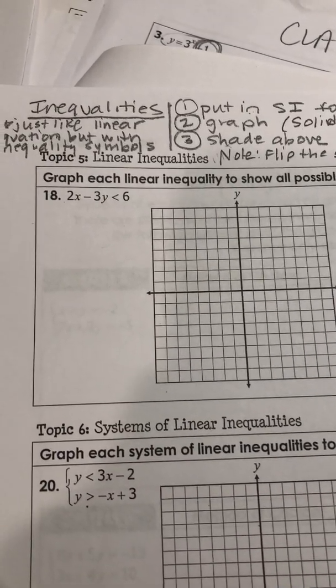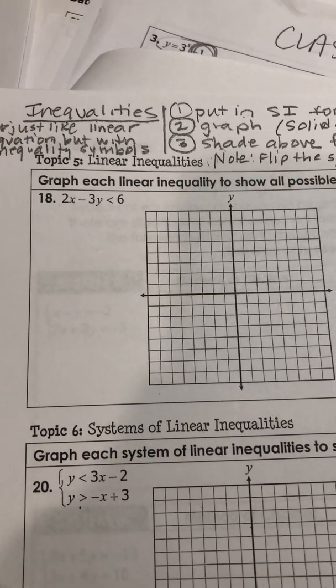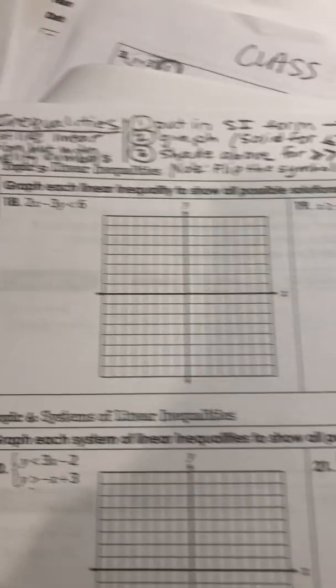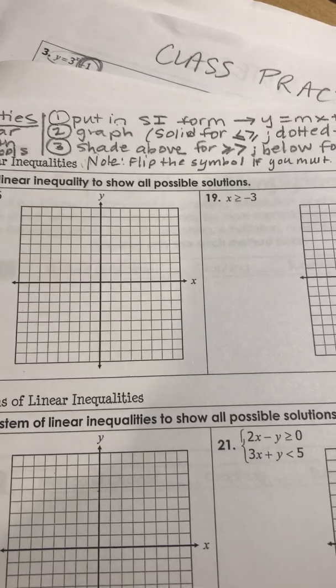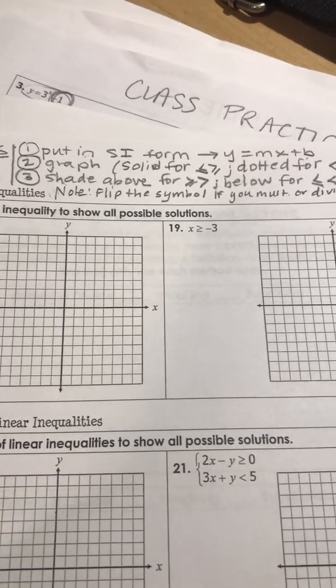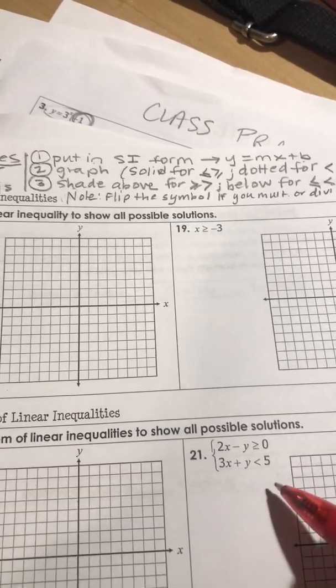Topic 5, linear inequalities. So we're graphing each linear inequality to show all possible solutions. I have to remember to put this in slope-intercept form. So remember that's y equals mx plus b. And then I'm going to graph.